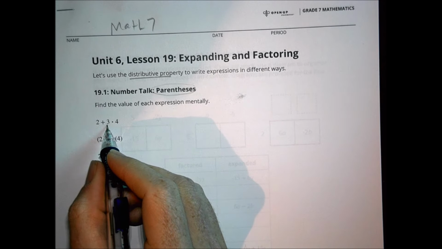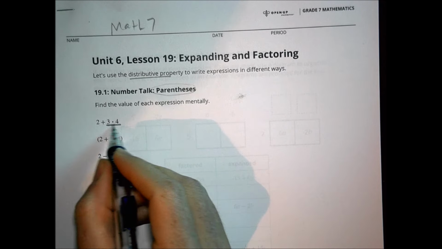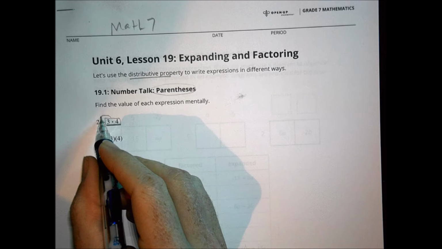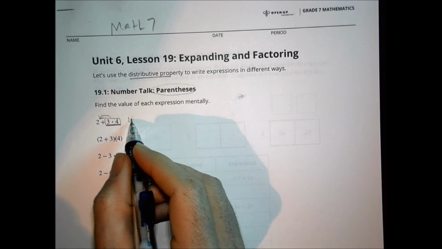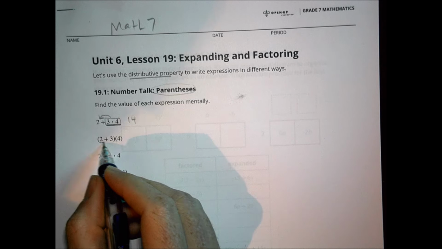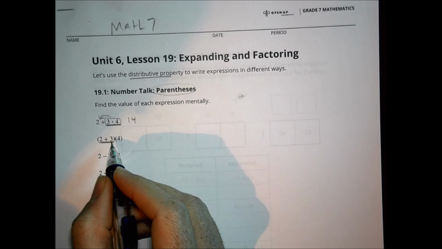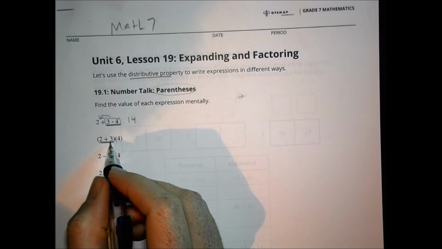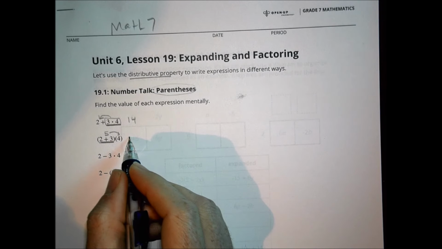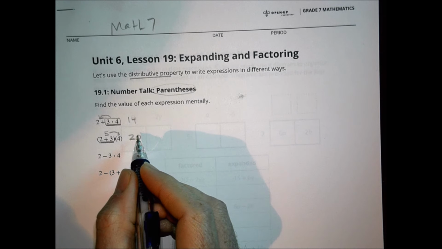So when I look at this first one, I recognize that I need to do multiplication first. So I'm going to do 3 times 4, which gets me to 12. And then 12 plus 2 gets me to 14. When I look at this one, because I have something inside the parentheses, I'm going to take care of that part first. 2 plus 3 gets me 5, right? And then I can multiply 5 times 4 to get 20 there.